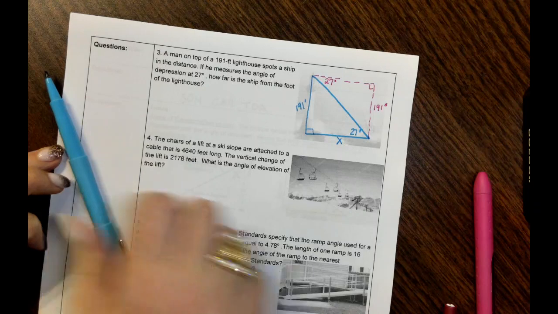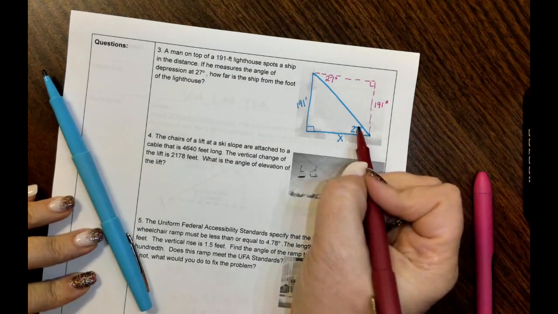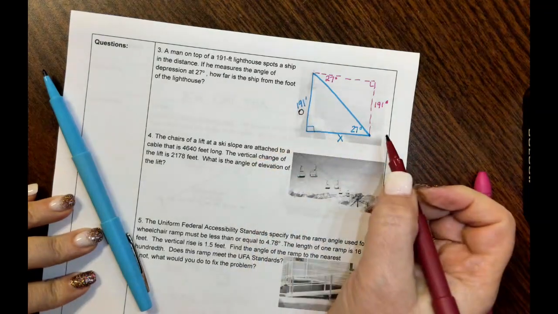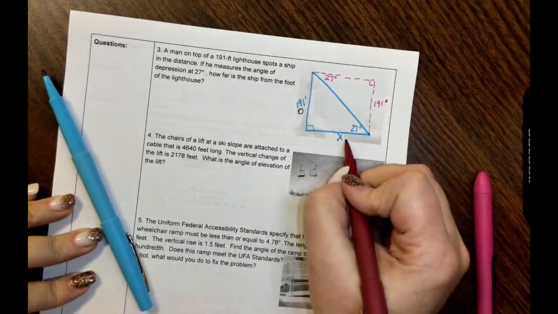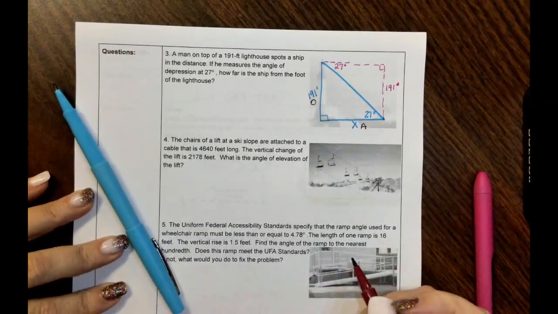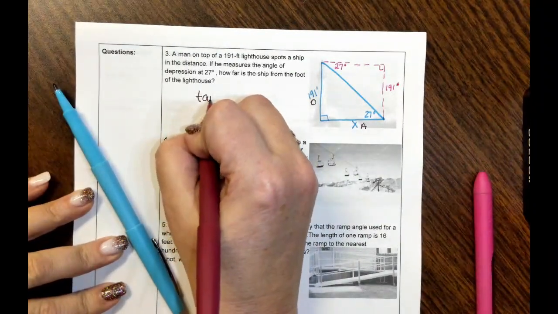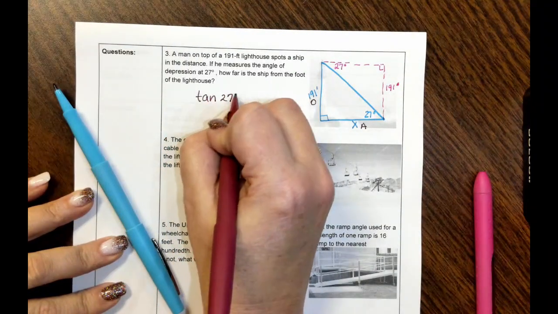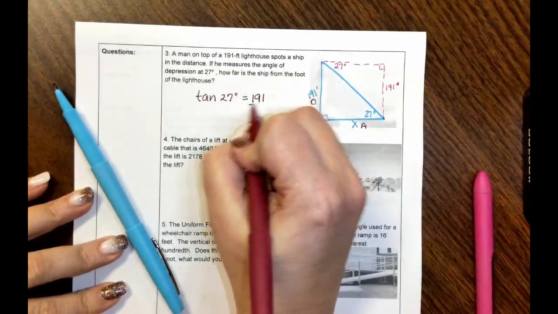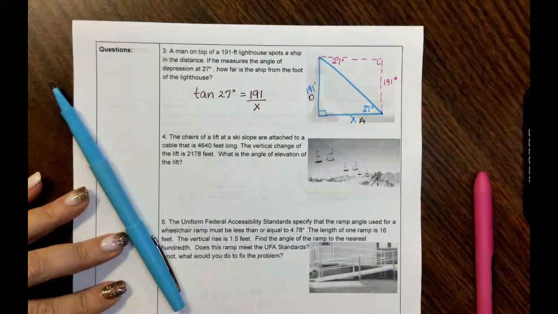So now we label our sides just like we always do. From the 27-degree angle, the 191 is the opposite side. The x is the adjacent side, and again, that's tangent. You can see how effective tangent is. It's very useful. So the tangent of the angle is equal to the opposite side, 191, divided by the adjacent side. Don't worry about the math until you get it set up.